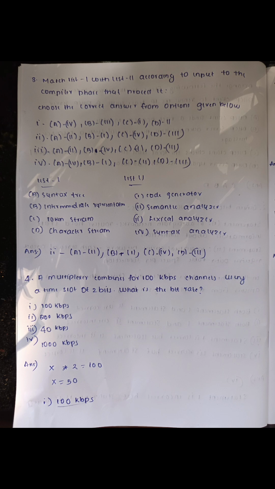I will repeat. Syntax tree to the semantic analyzer, intermediate representation to the code generator, token stream to the syntax analyzer, and character stream to the lexical analyzer.